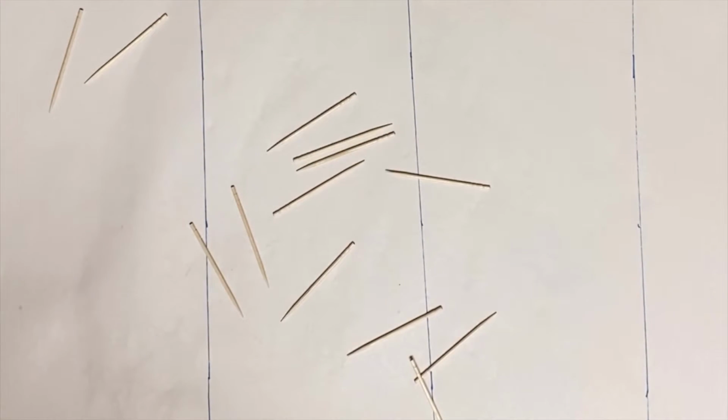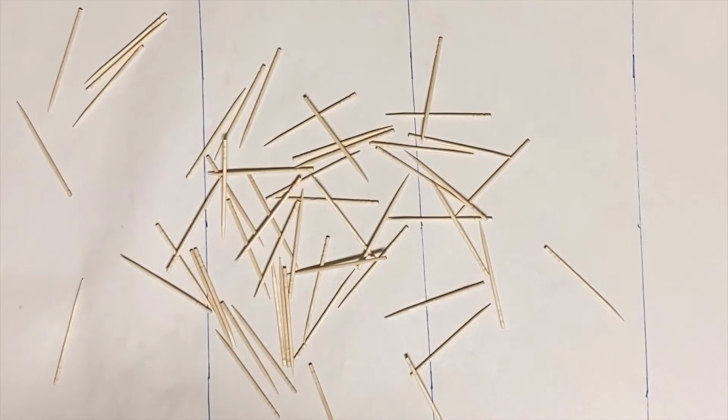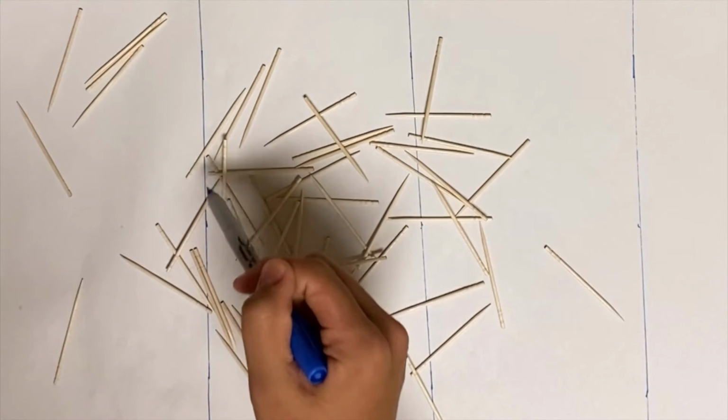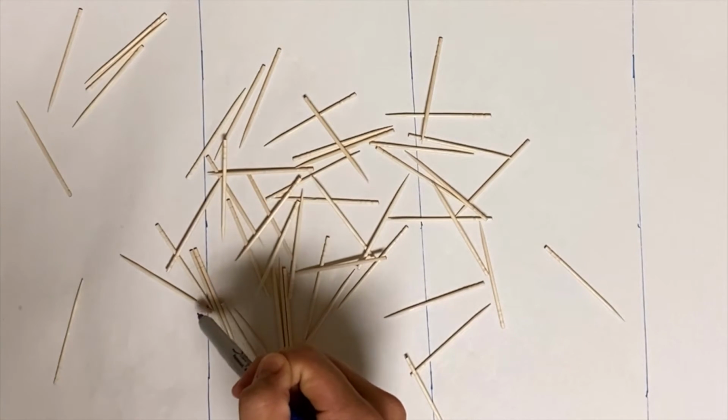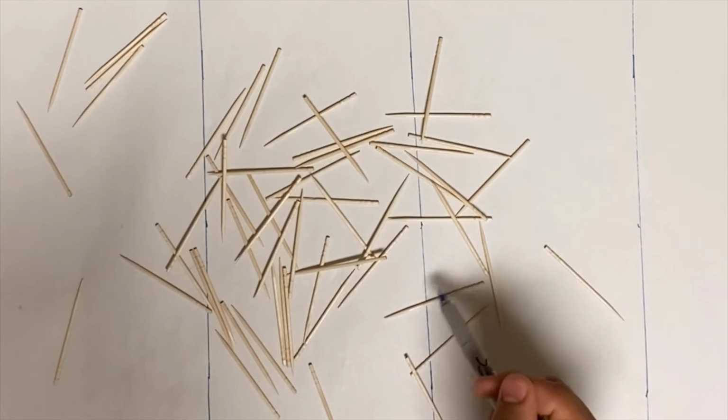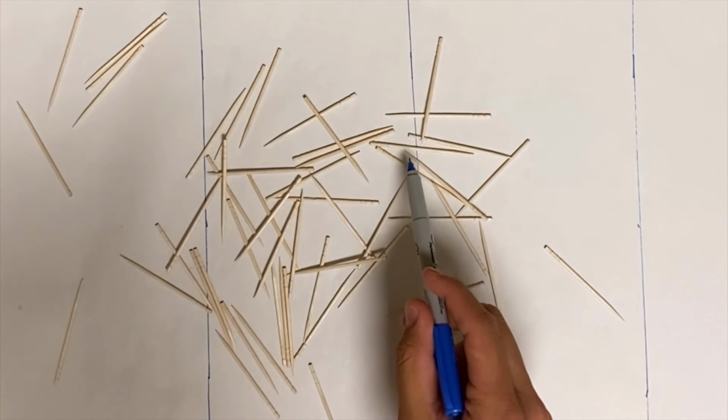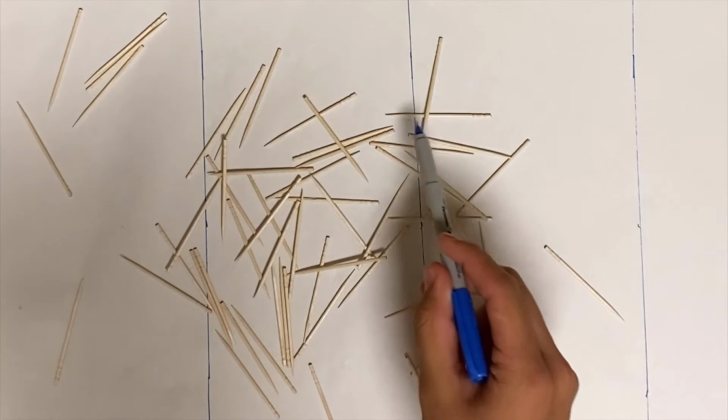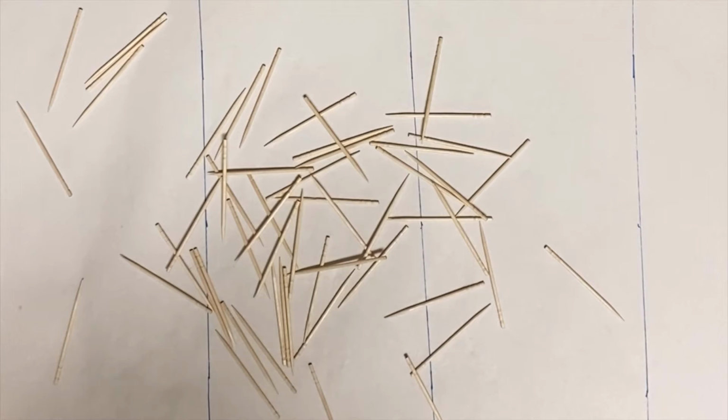So I already have 50 toothpicks, and I will scatter them randomly on the piece of paper. All right. Now the next step is to count the number of needles that intersected the lines that you have drawn. So I have 1, 2, 3, 4, 5, 6, 7, 8, 9, 10, 11, 12, 13, 14, 15. Yeah, 15 toothpicks that intersected.